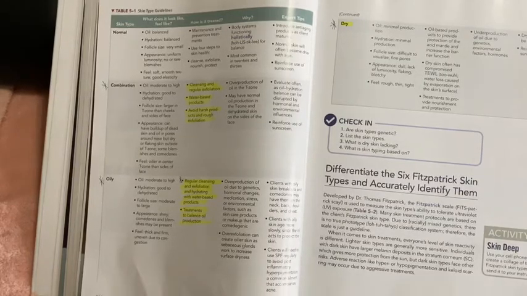All right. Next, differentiate the 6 Fitzpatrick skin types, okay, and accurately identify them. Developed by Dr. Thomas Fitzpatrick, the Fitzpatrick scale is used to measure the skin type's ability to tolerate ultraviolet sun exposure, UV exposure. Many skin treatment protocols are based on the client's Fitzpatrick skin type. Okay, so you guys, due to racially mixed genetics, there is no true phototype classification system. Therefore, the scale is just a simple guideline. Please remember that. When it comes to skin treatments, everyone's level of reactivity is obviously different.